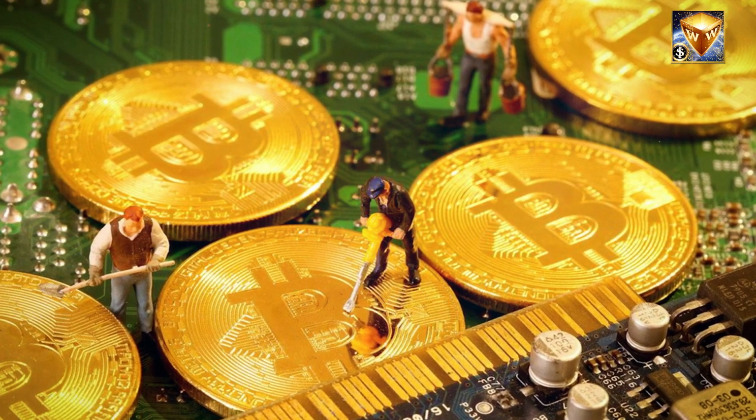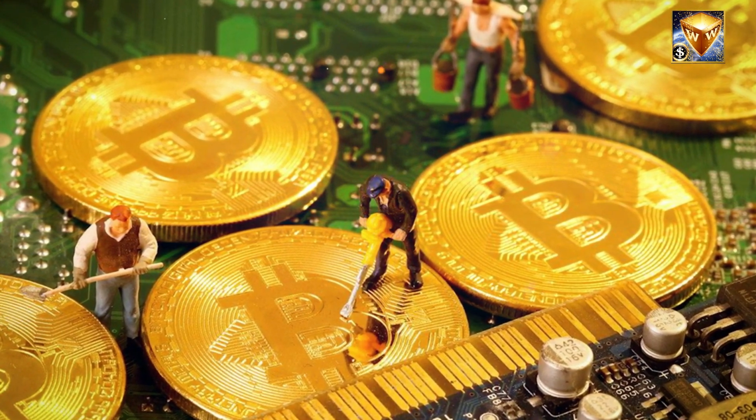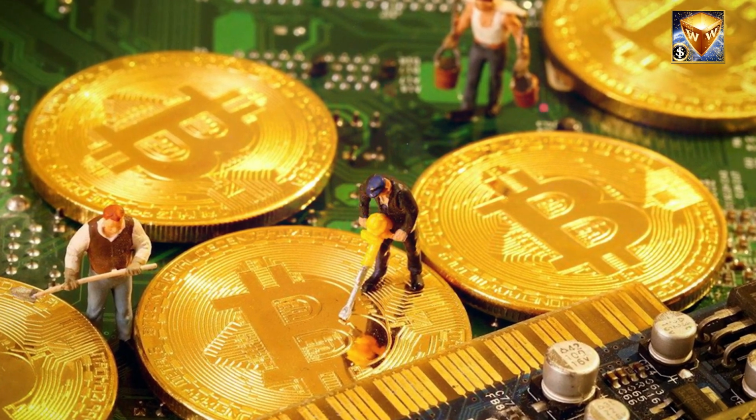Now, how do we keep tabs on miners' revenue? Easy. There's a treasure trove of tools out there, from blockchain explorers to market data crunchers and profitability calculators, that give us the lowdown on how much these digital miners are digging up. So, why should we care?